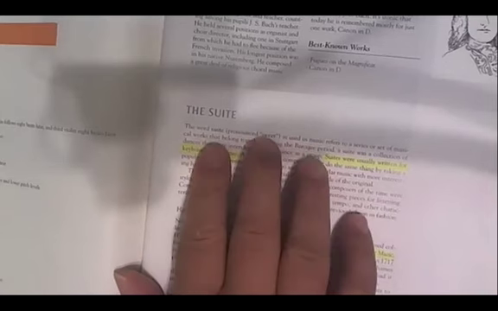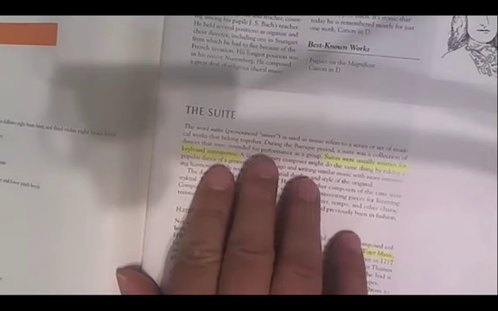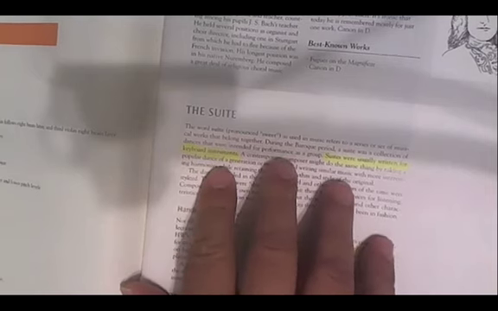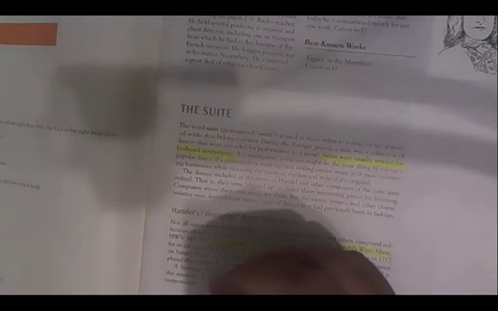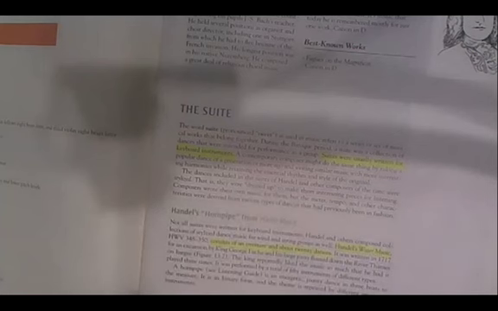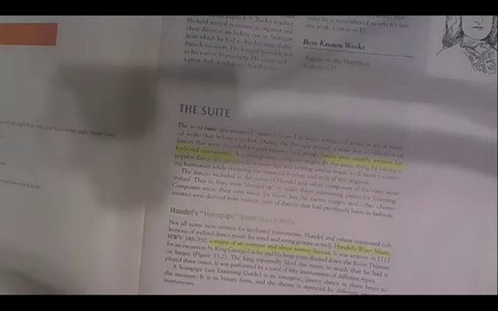The suite. A suite is a collection of things. In this case, a collection of short pieces, and they're based on historical dances. Dance music came up through the Middle Ages and the Renaissance, and it was popular. You're familiar with some kinds of dances, like a jig and a waltz. Courtly dances evolved out of folk dances, and they were the way that people socialized and interacted with each other.